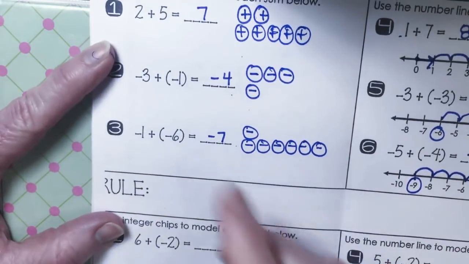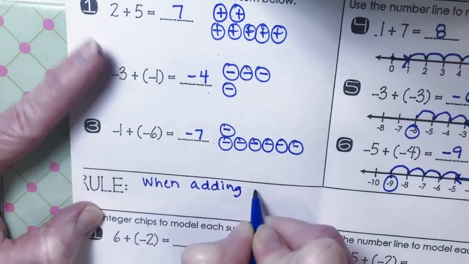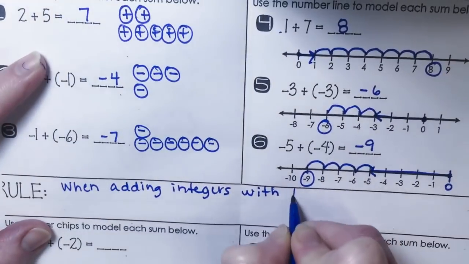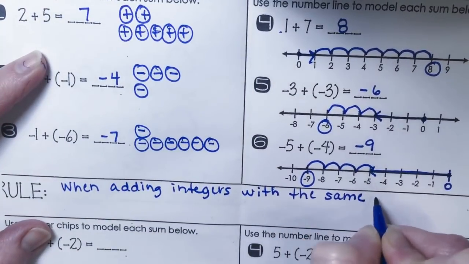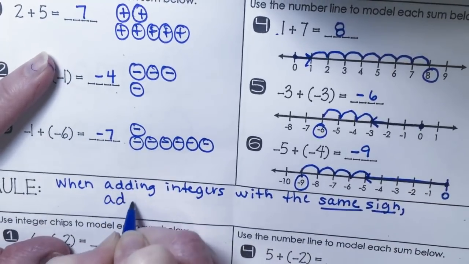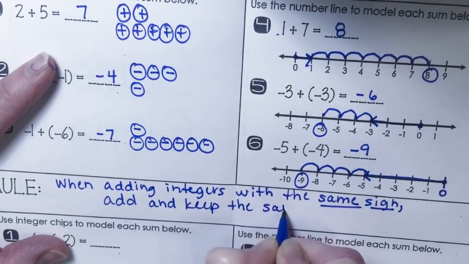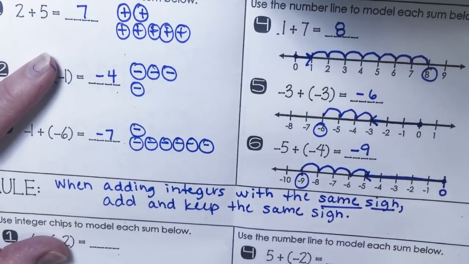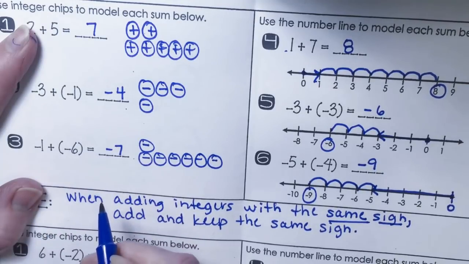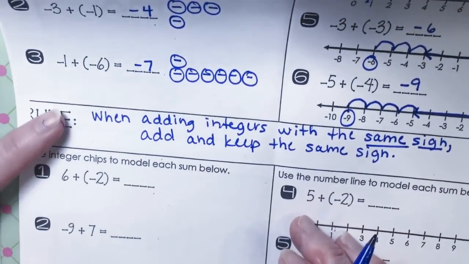So we want to write that rule down. Let's say that when we're adding integers with the same sign, so again, both negative or both positive, I want to add and keep the same sign. Right? So if I were going to apply that to -1 plus -6, I'm going to add the 1 and the 6 to get 7, and then I'm going to keep the negative. All right, so the rule is a little different when I add integers with two different signs.